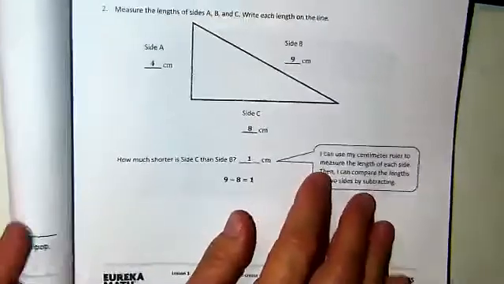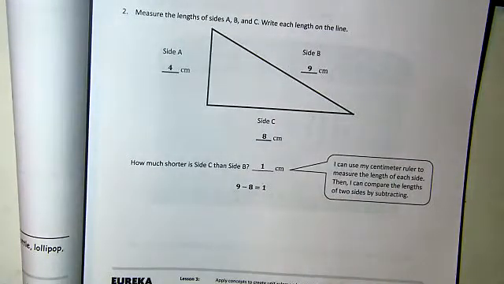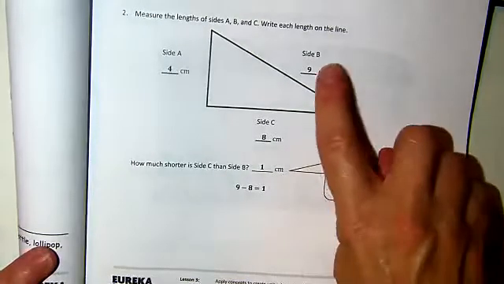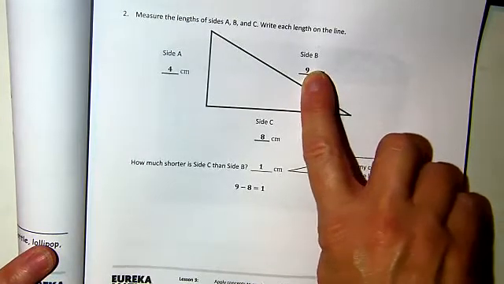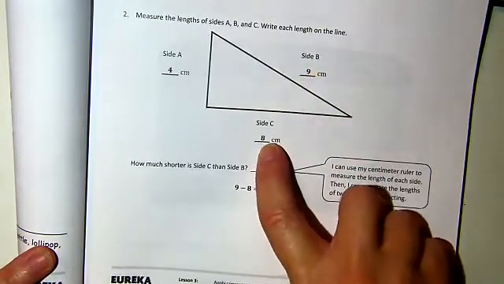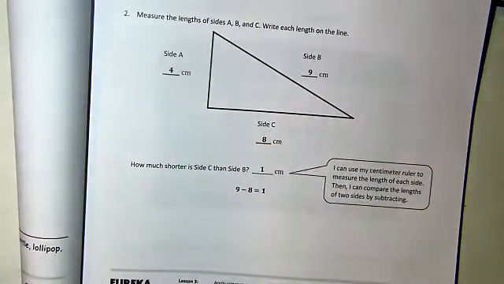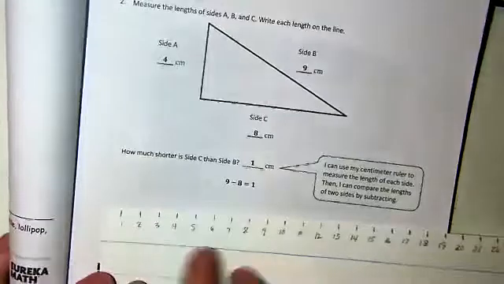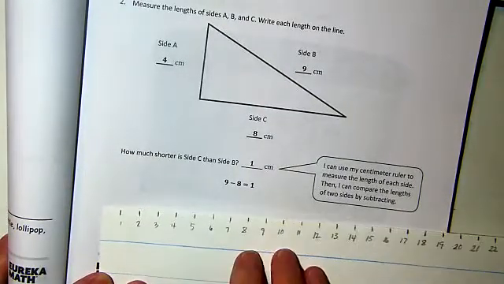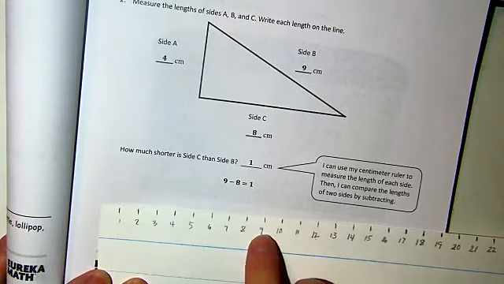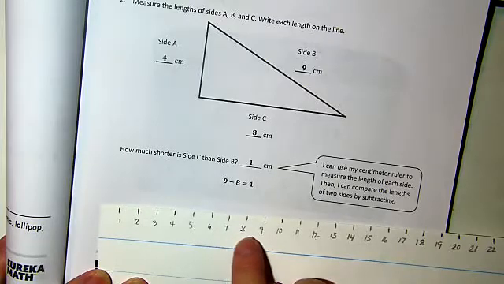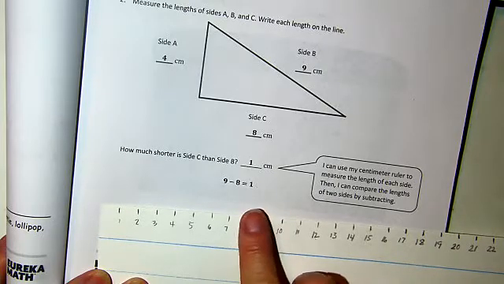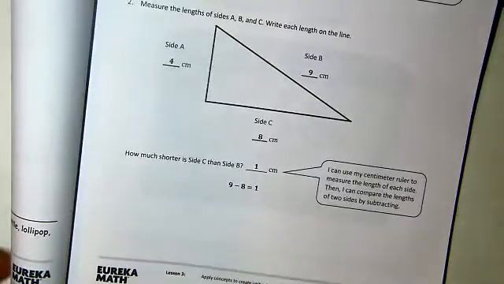And when we're comparing two lengths, we want to know the difference between two numbers. The difference means we are subtracting. So it's going to be the larger side, 9, minus the shorter side, and the difference between those two numbers is 1. We can also see that on the ruler, which works sort of like a number line. Here is the length of side B, and here is the length of side C, and the difference is only 1 centimeter.